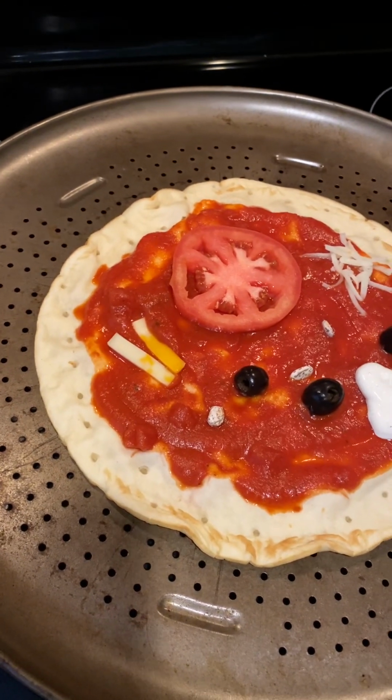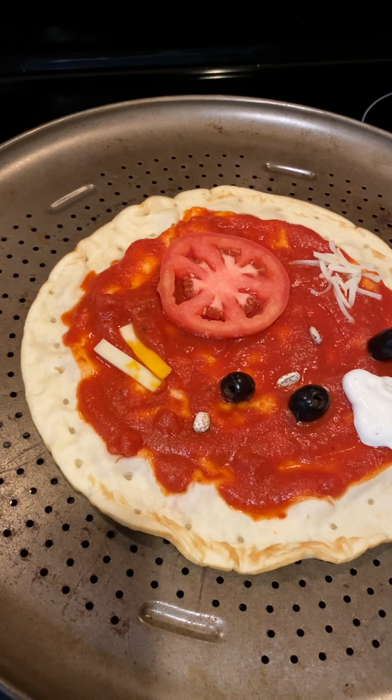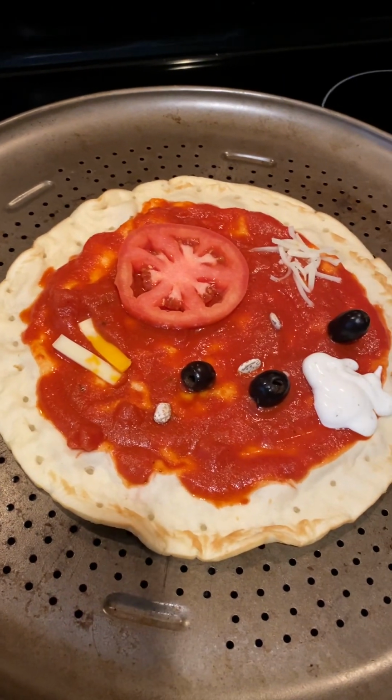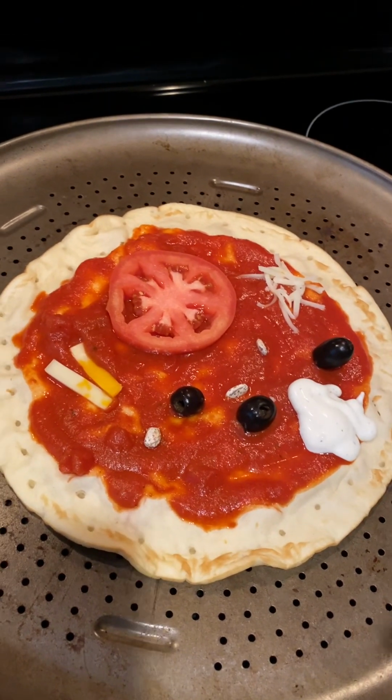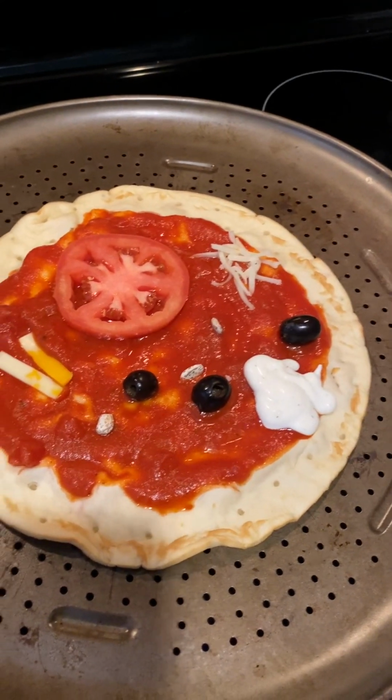Our Golgi complex modifies, sorts, and packages proteins and lipids synthesized in the endoplasmic reticulum. It's basically for transport to destinations within the cell or outside the cell.